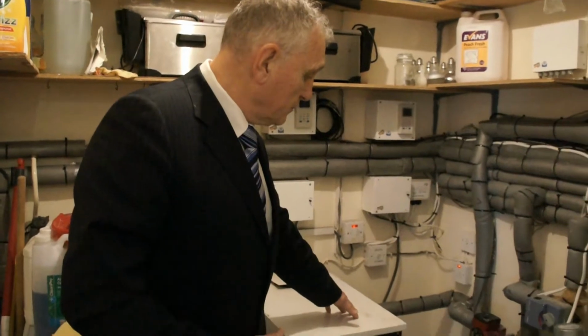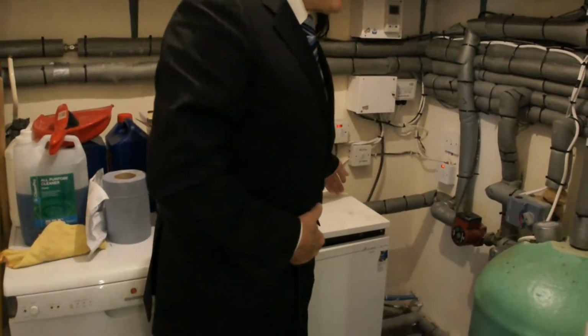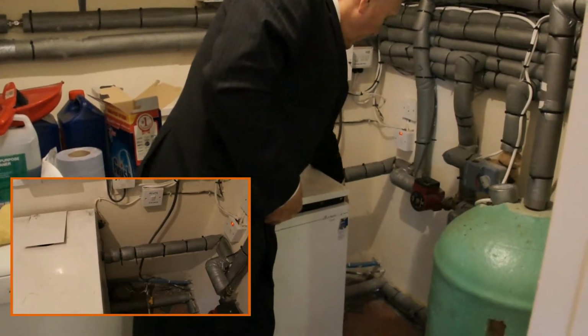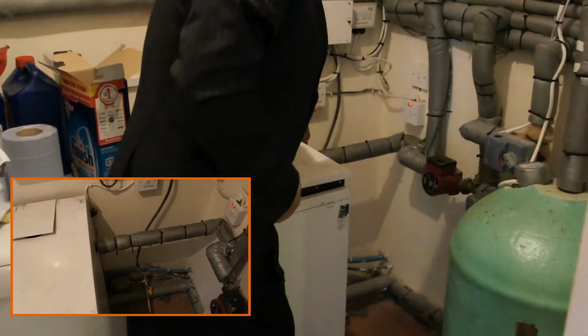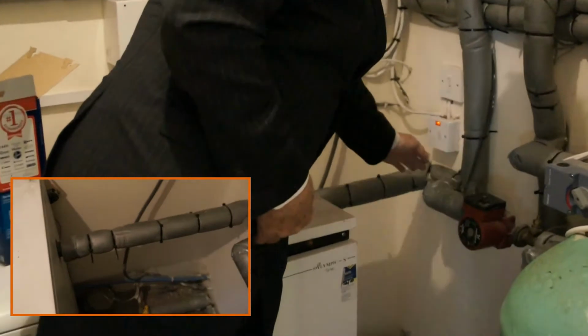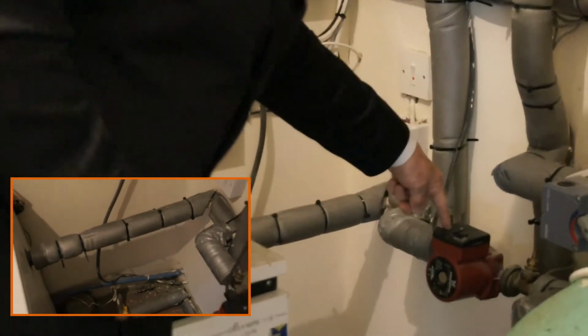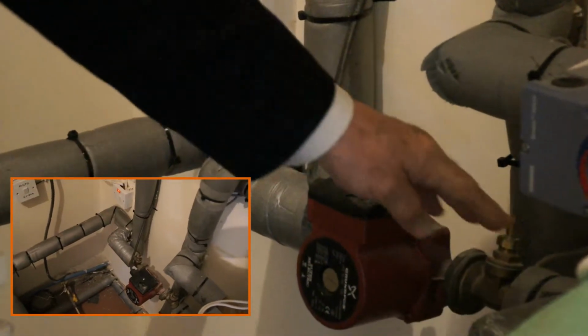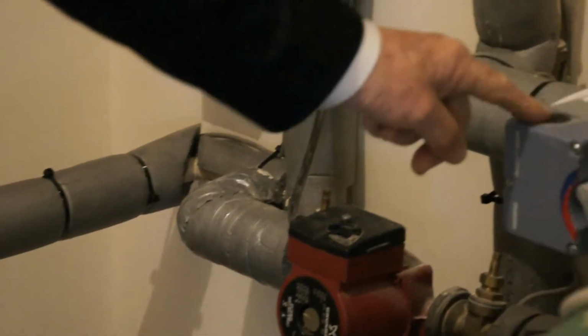So here we have an example of a boiler, and like every boiler there is a flow pipe at the top and a return pipe at the bottom. The water comes through the flow pipe, and the first thing it encounters is the pump. The water is then pumped through to this valve here.